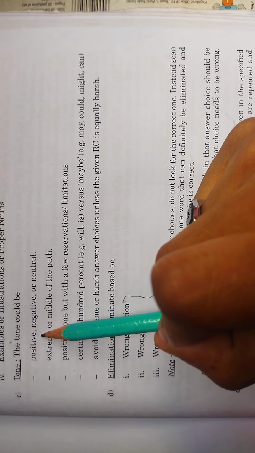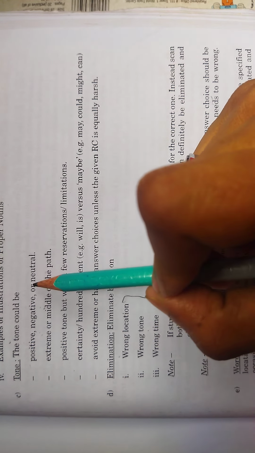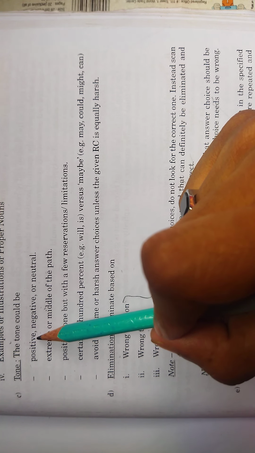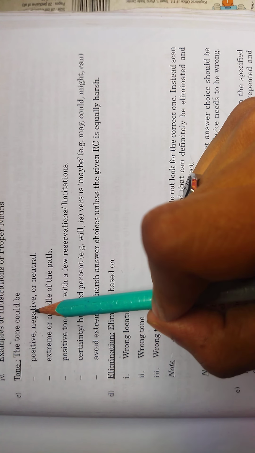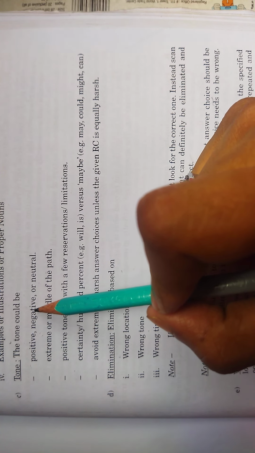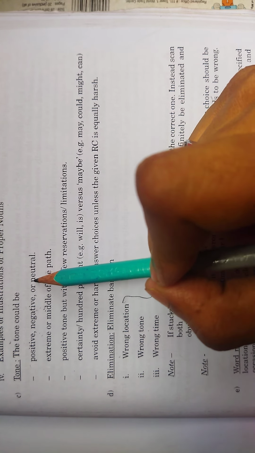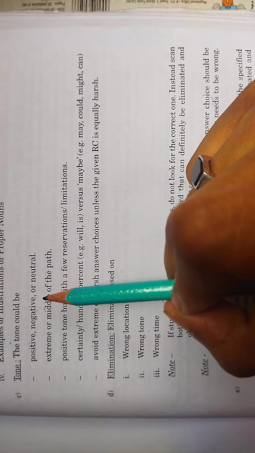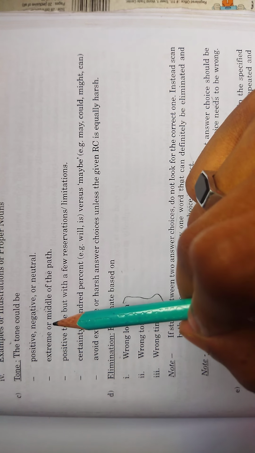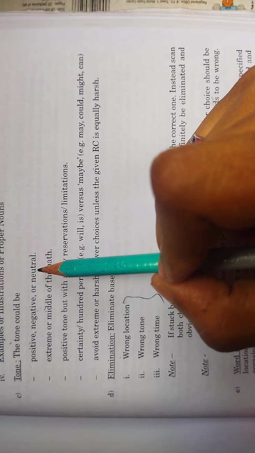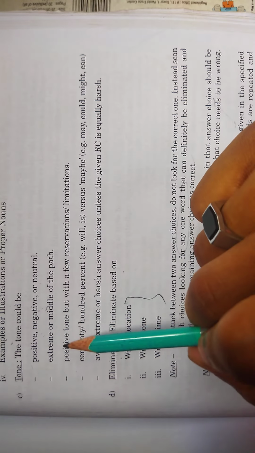There is positive tone, negative tone, or neutral tone. Whenever there is an extreme positive word, that means the given paragraphs are in a positive tone. If there is an extreme negative word, then we can say that this passage basically talks about the negative tone. Whenever it is neutral, there are no extreme words, only simple words or just a plain paragraph, and then we can say that the given paragraph is in the neutral tone.